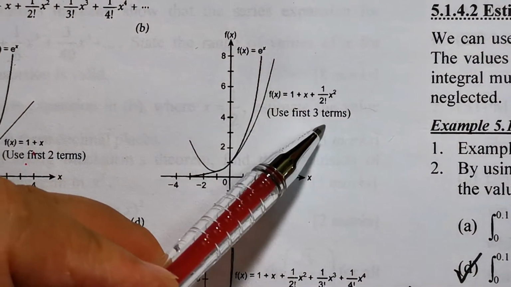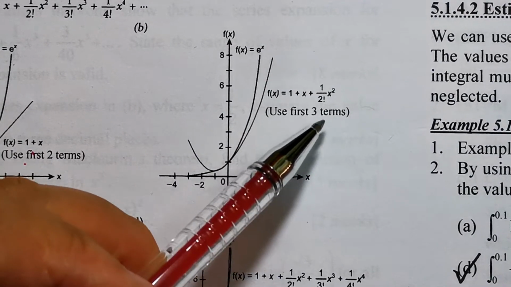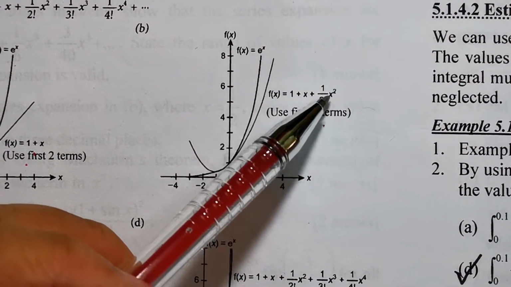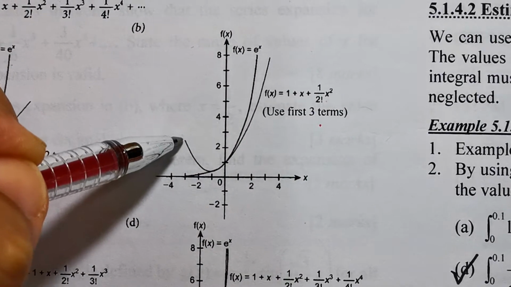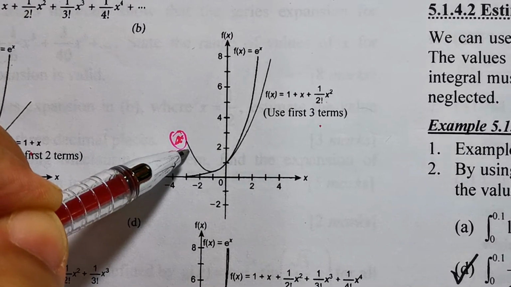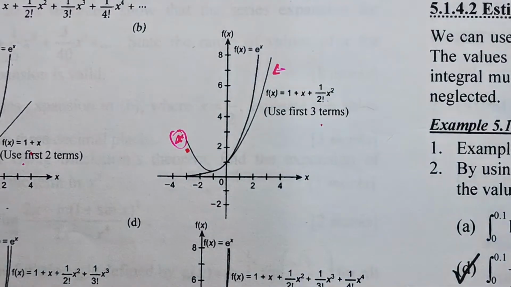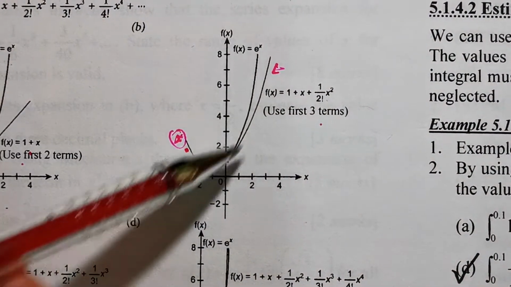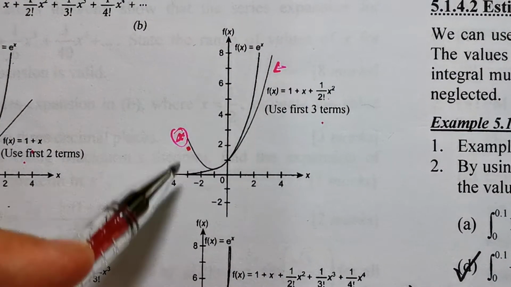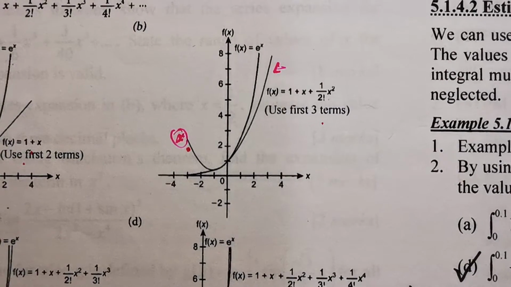Look at the second one here. If we take the first three terms of the standard Maclaurin series, that is 1 plus x plus 1 over factorial 2 x squared, it becomes a quadratic function. Now you compare. This one is the quadratic function, 1 plus x plus 1 over factorial 2 x squared, and this one is the actual function for e^x. From here you can see it's quite close already. The first three terms of the Maclaurin series is quite close to the actual function of e^x already.